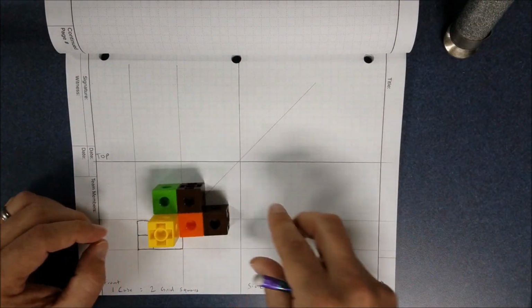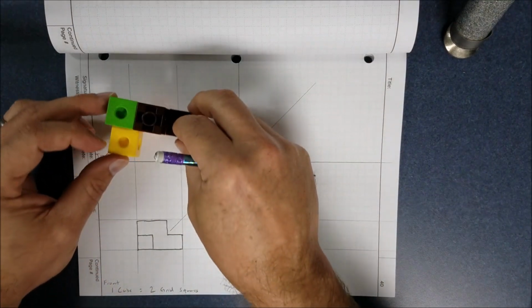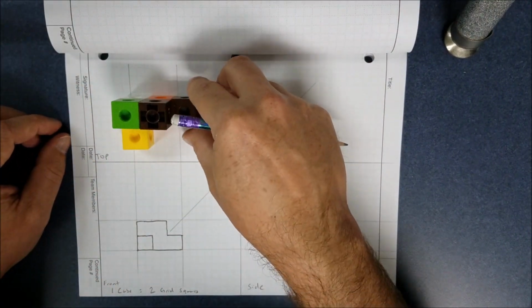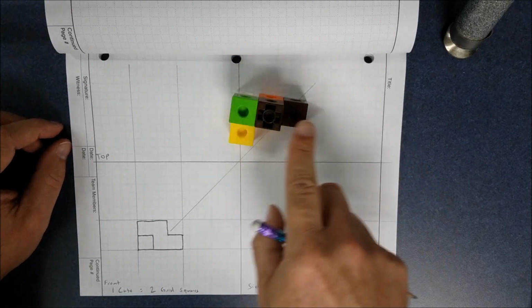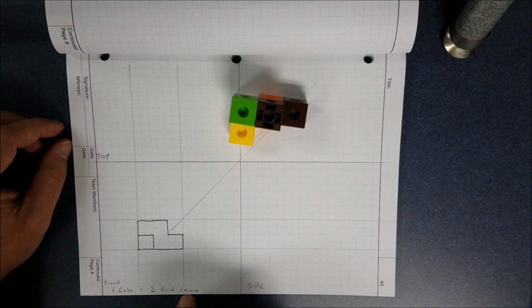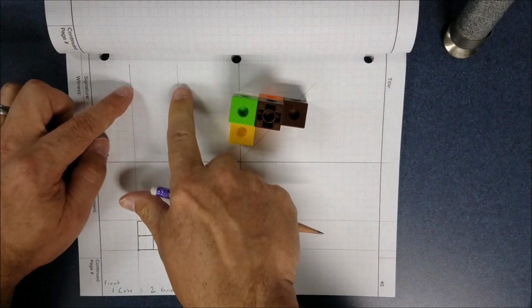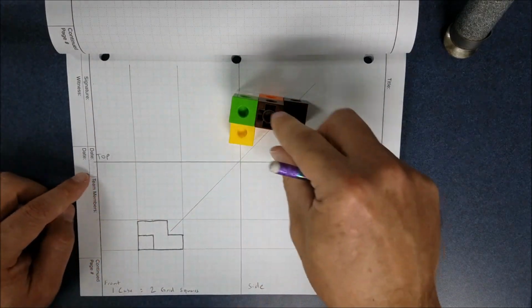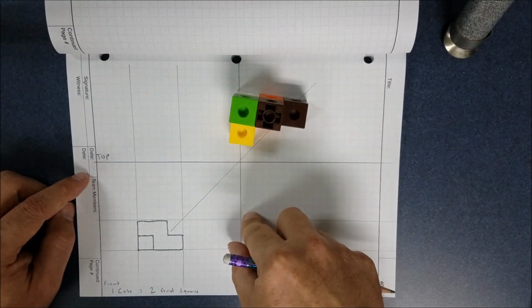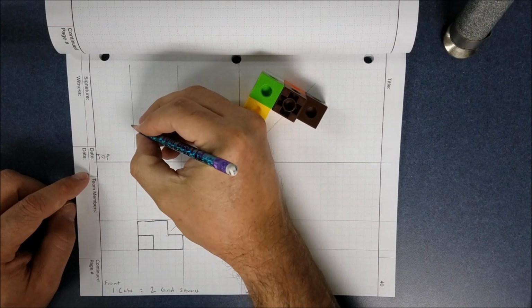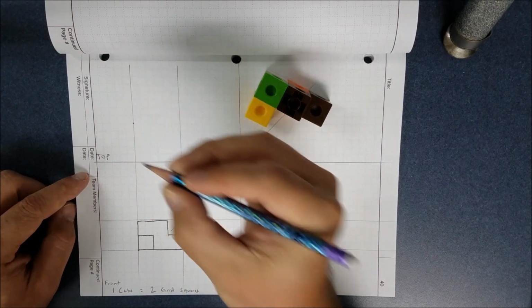So now we did our front view. Let's go to our top view. Our top view again is 3 cubes or 6 grid squares wide, but we already have that aligned. And it's 2 grid squares deep. So we're going to start with our origin point.